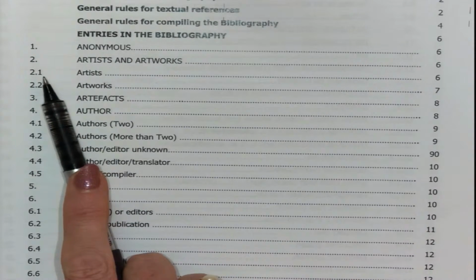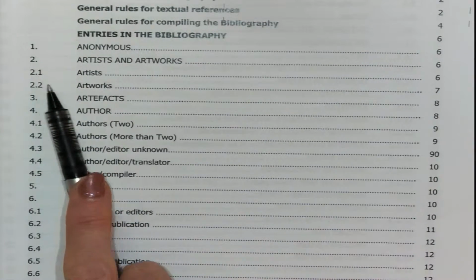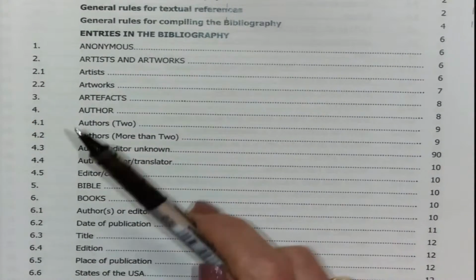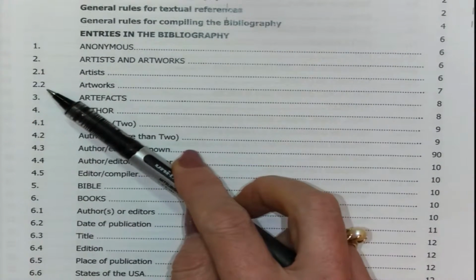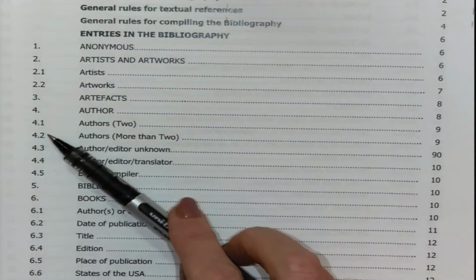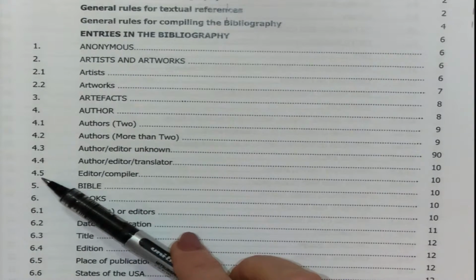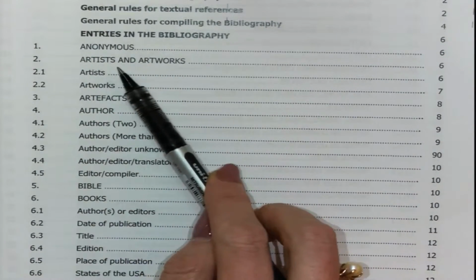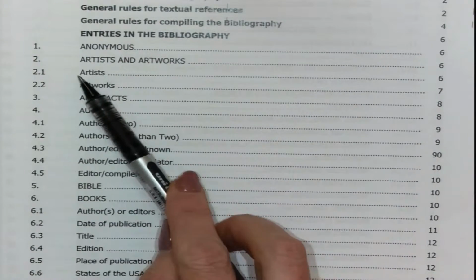2, 2.1, 2.2. You can never get only a 2.1. You must have a 2.1 and a 2.2. Or you must have a 4.1, 4.2, 4.3, 4.4, 4.5. Why do you want to break down that heading into one thing?